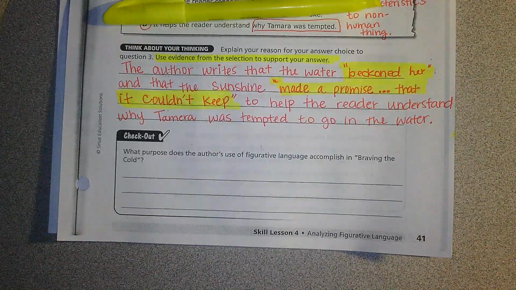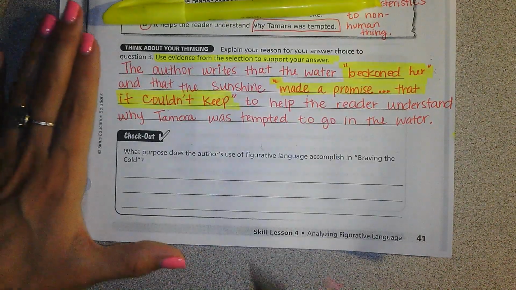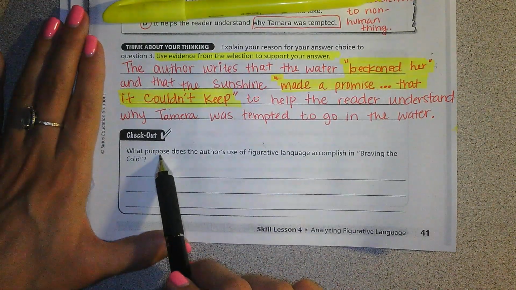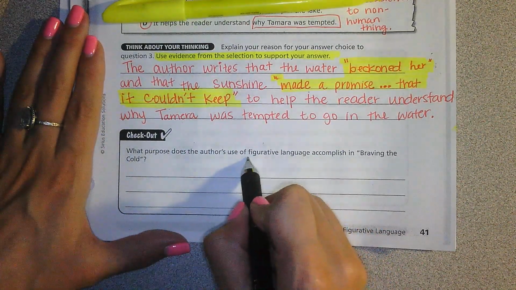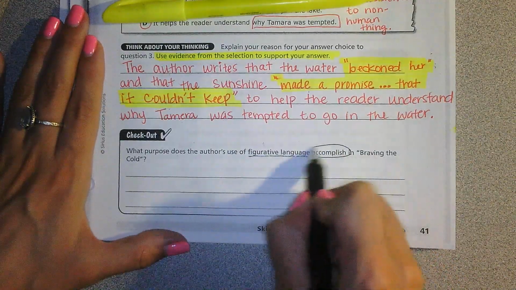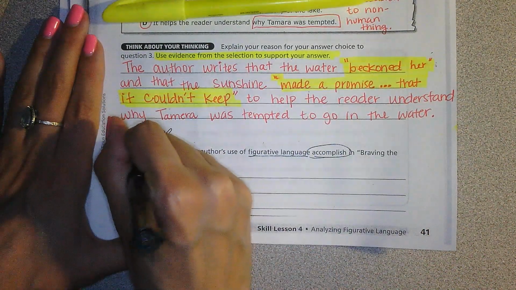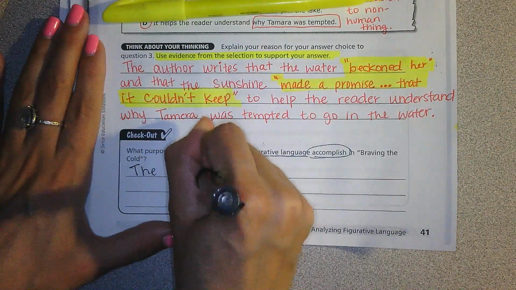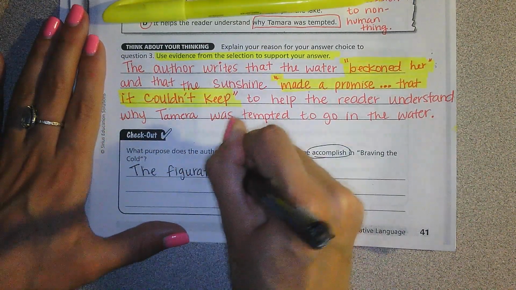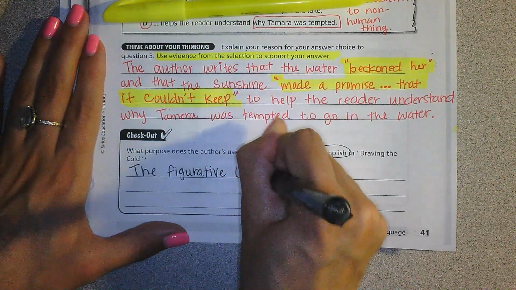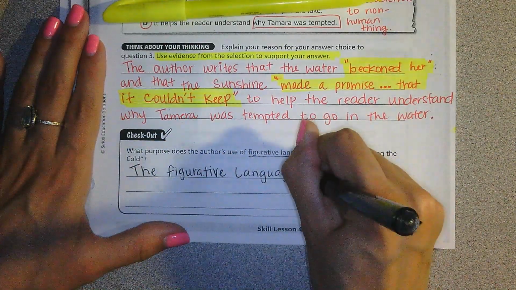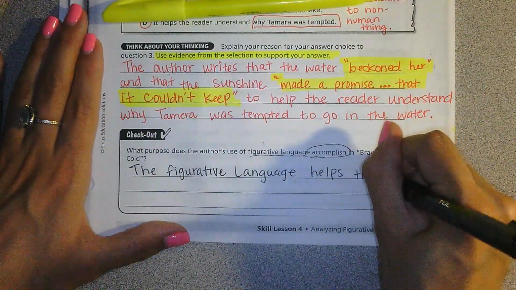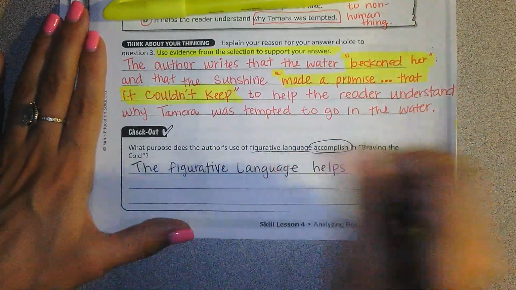Okay, so I'm going to go ahead and put the figurative language right because it's asking us what purpose does the author's use of figurative language accomplish? What did it accomplish? So I'm going to start my sentence with putting the figurative language helps the reader understand.